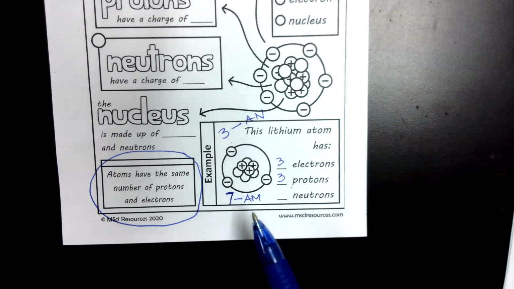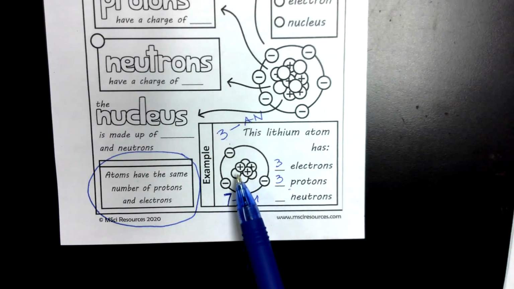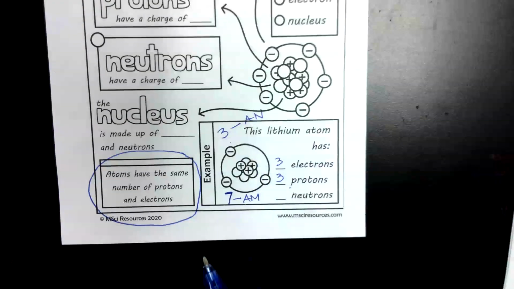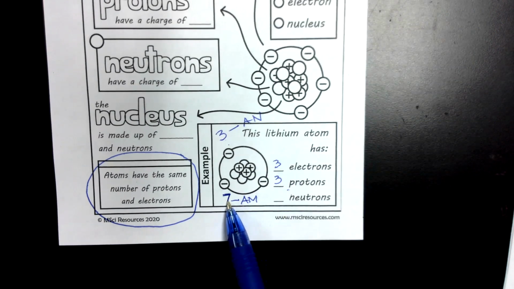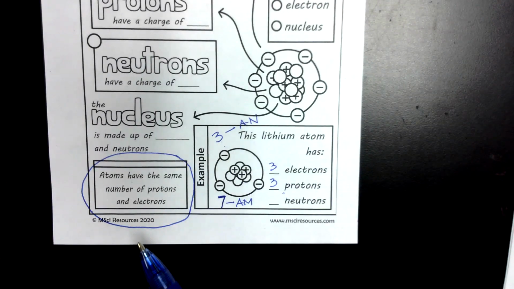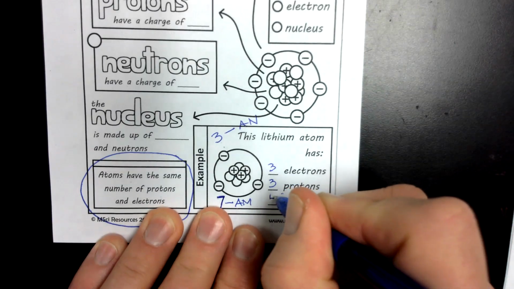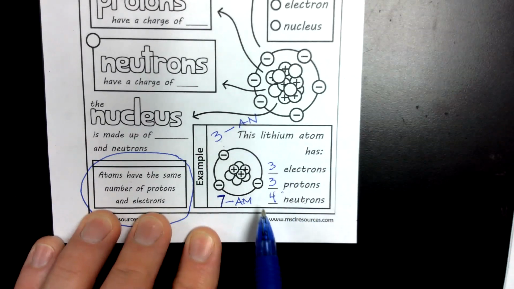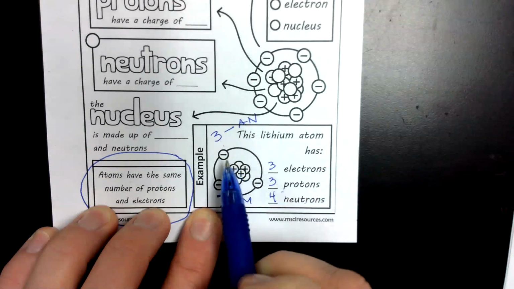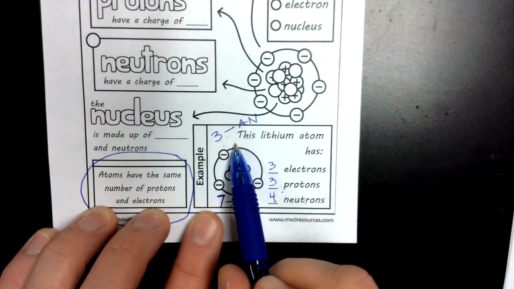Now I want to give you just a second to figure out where we get this 4 from. I told you that lithium has 4 neutrons, yes. I told you that its atomic mass is 7, and I told you its atomic number is 3. So think about it real quick. And if you said to yourself, well, I just subtract the bottom number minus the top number, you're absolutely correct. So to find the number of neutrons, you're going to take the bottom number minus the top number, or the atomic mass minus the atomic number.